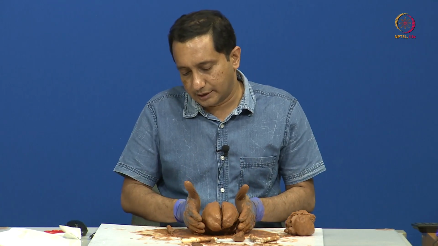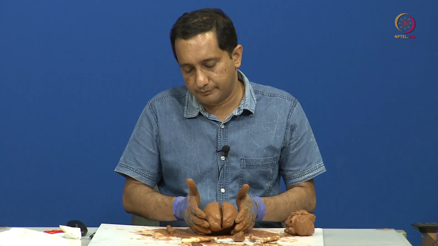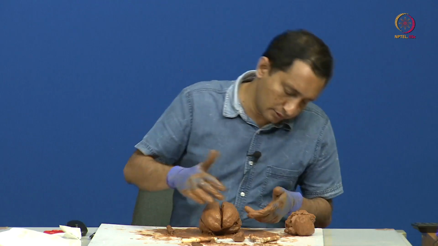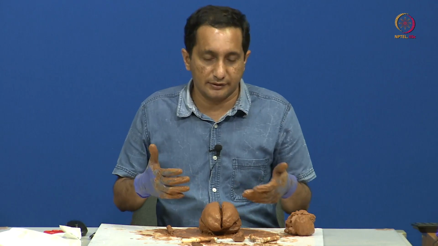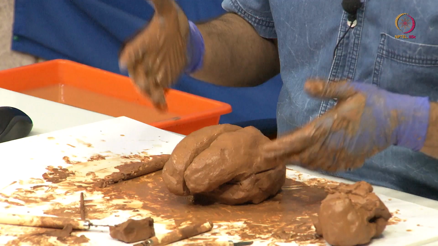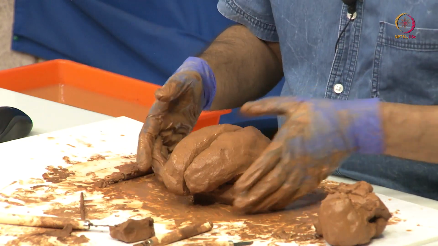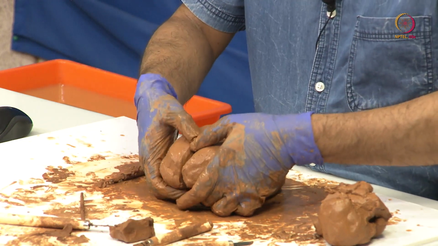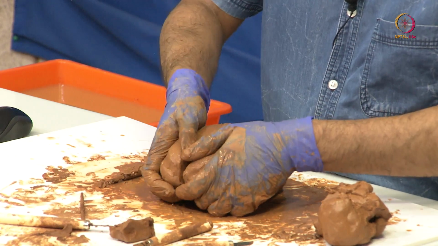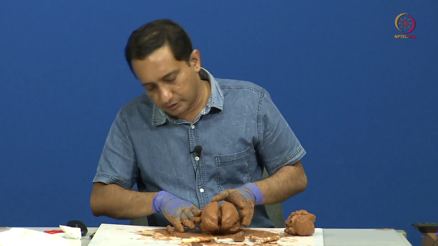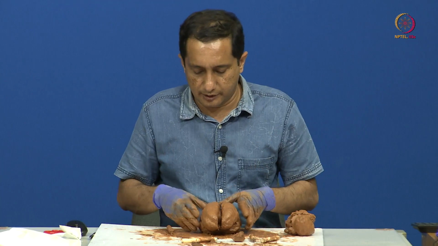Now, what connects the frontal lobe and the temporal lobe across the Sylvian fissure is the arachnoid. I hope everybody has a clear understanding of what these things are: Sylvian fissure, interhemispheric fissure.